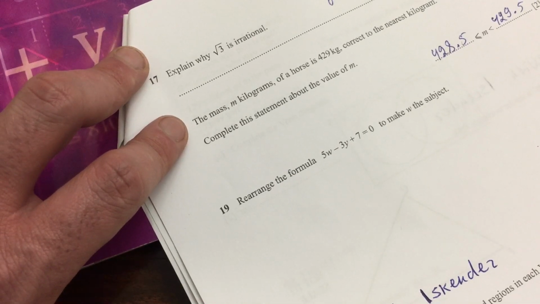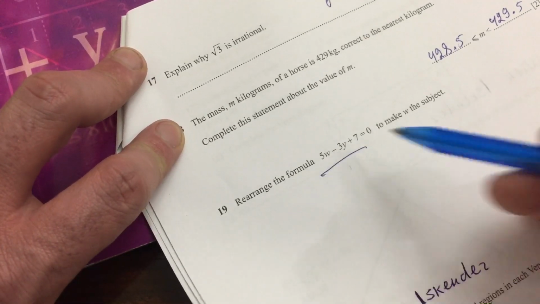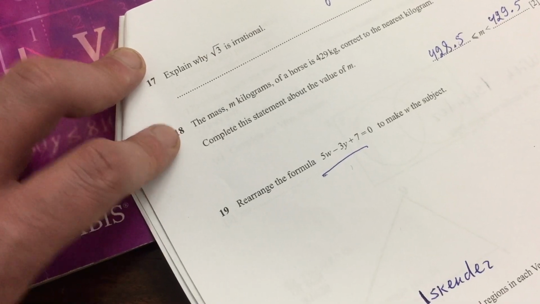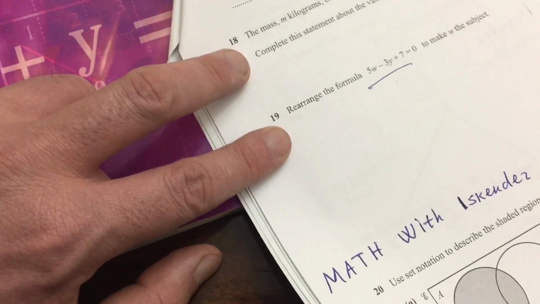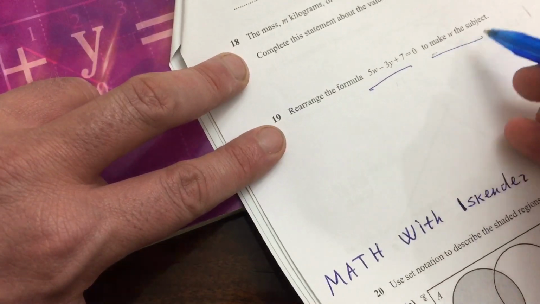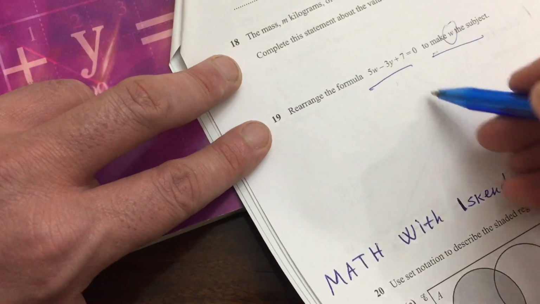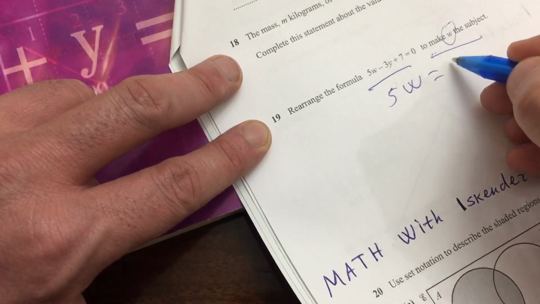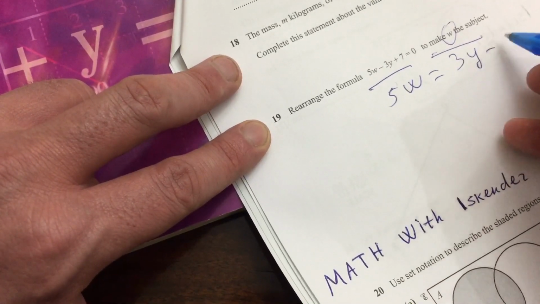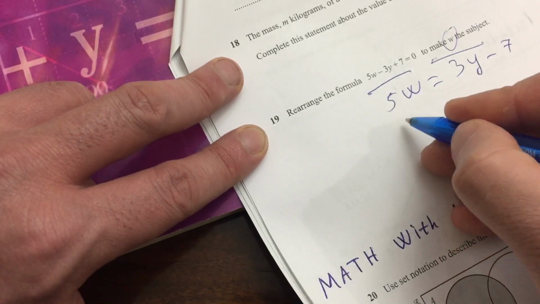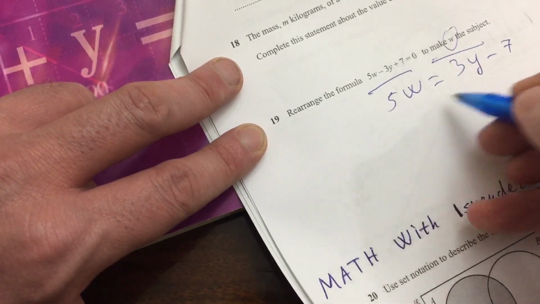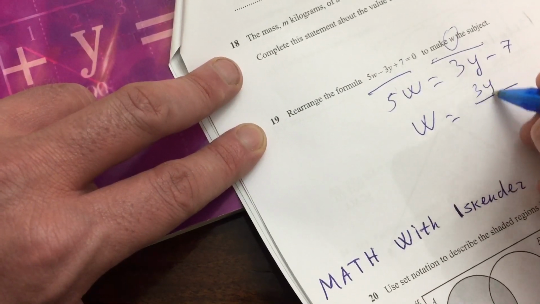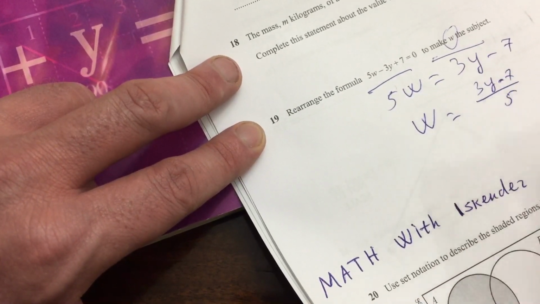Rearrange the formula 5w minus 3y plus 7 equals 0 to make w the subject. To make w the subject, 5w equals 3y minus 7. Divide both sides by 5. w equals (3y minus 7) over 5.